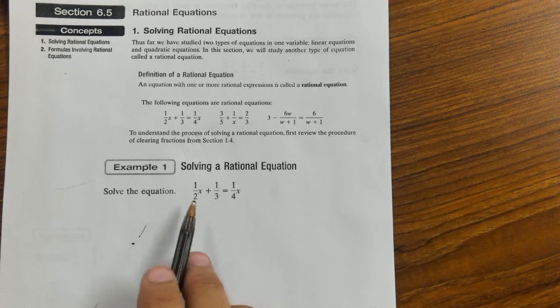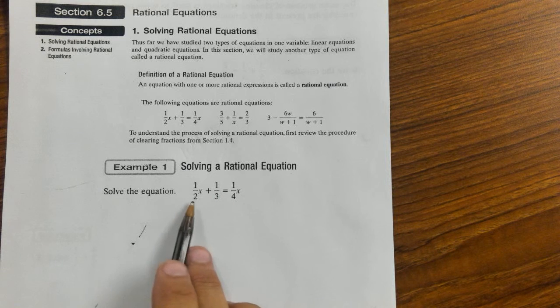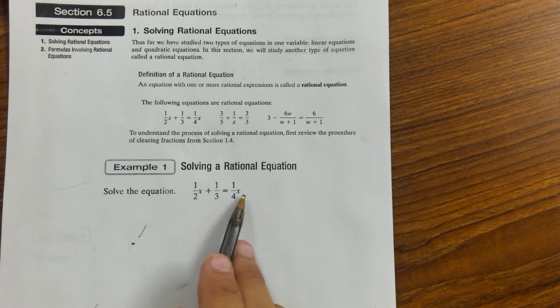Today we're looking at section 6.5 example 1, solving a rational equation. Notice everything we have is in fractions: 1/2 x plus 1/3 equals 1/4 x.